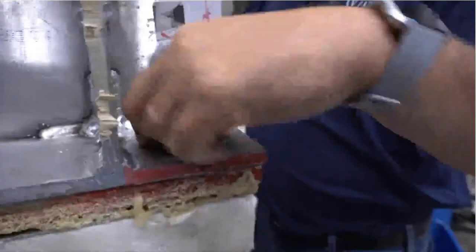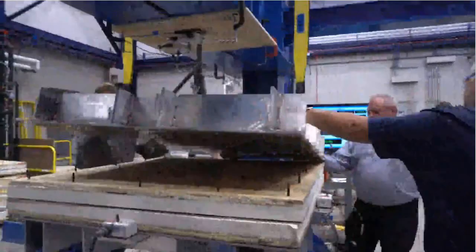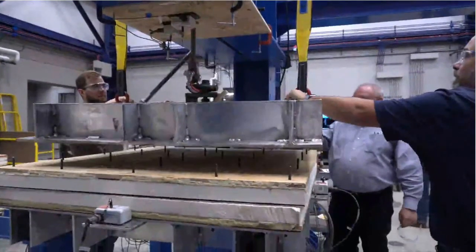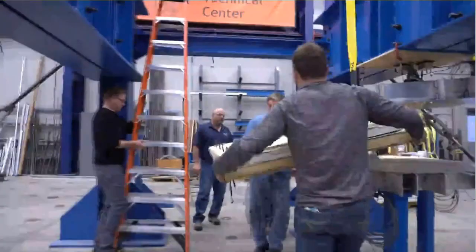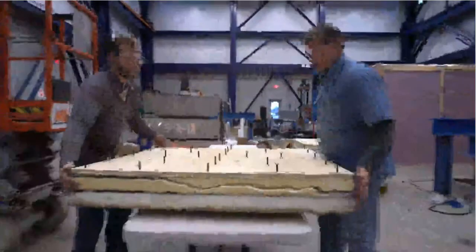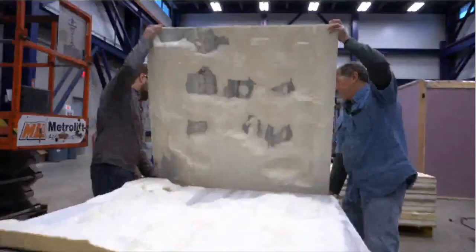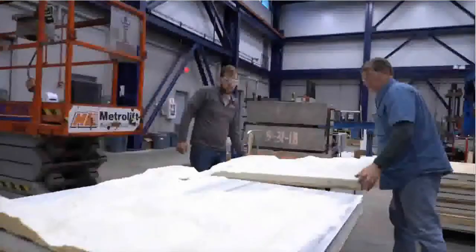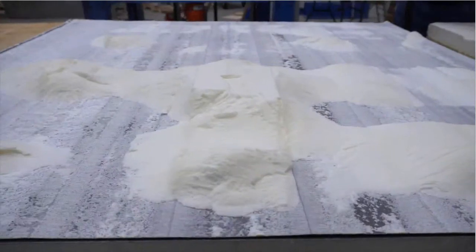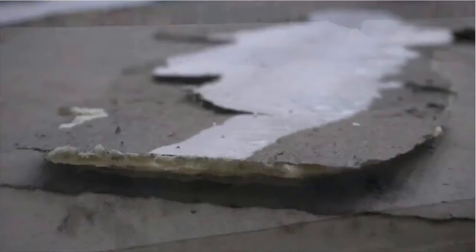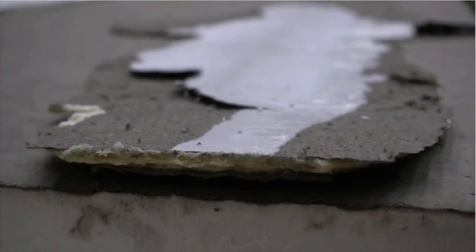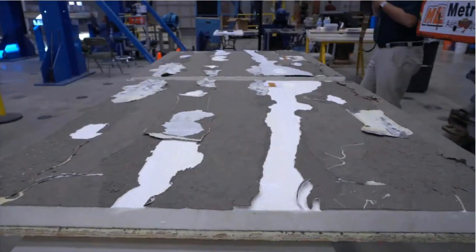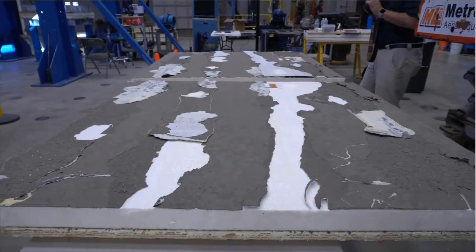So here's a video of after we tested each sample to failure, showing that we would take the samples out and put them onto a table so that we could document the conditions and failed conditions, both photographically and visually, showing the various types of failures that occurred. And there's an example of a cellulosic felt-faced board. Let me just back up, and I'll play that again.